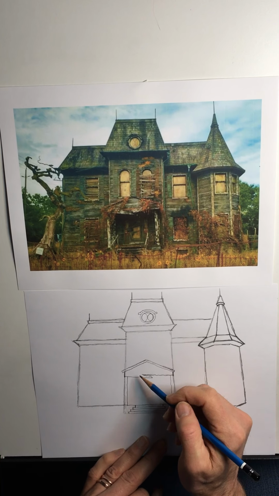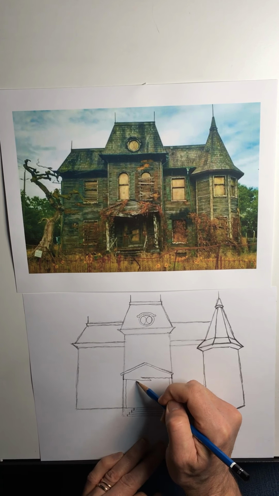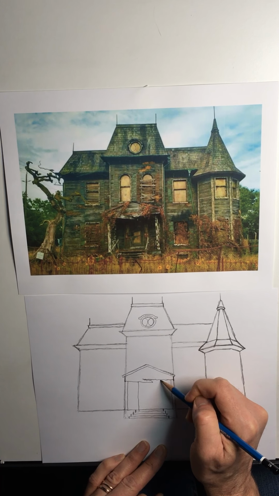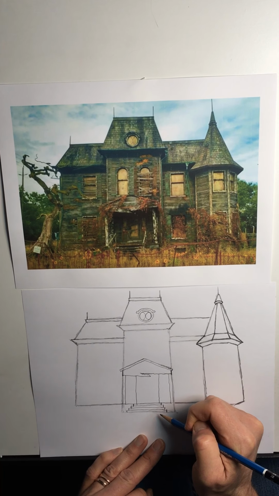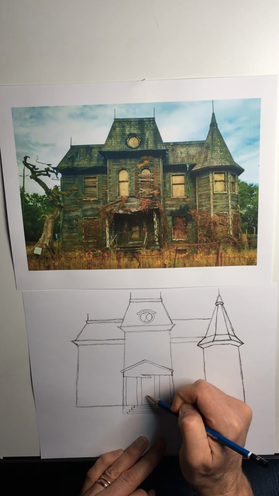Okay, let's get this door in here. You can't really see all of it, but what you can see is a rectangle like this. There's going to be a line here and another line here with a door in here.